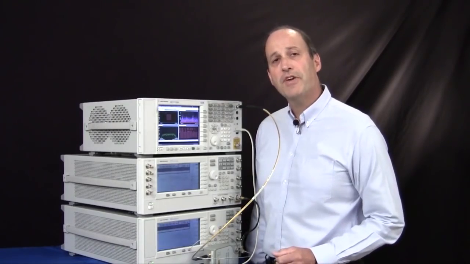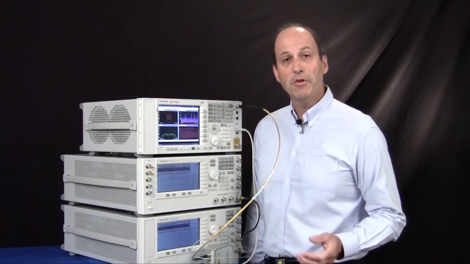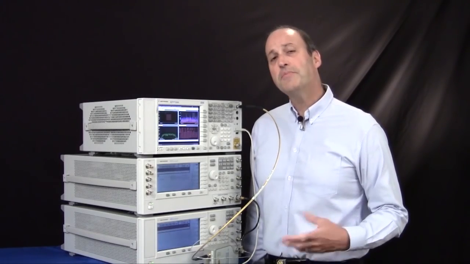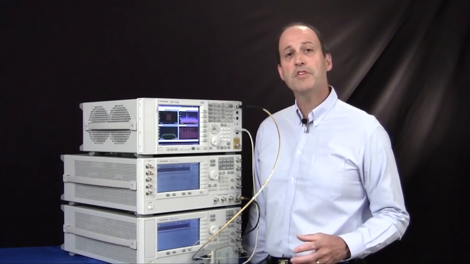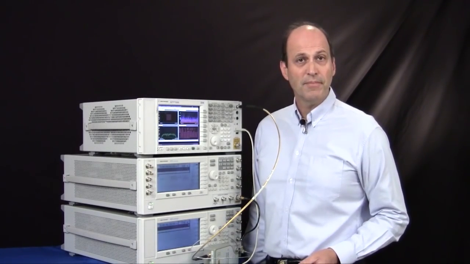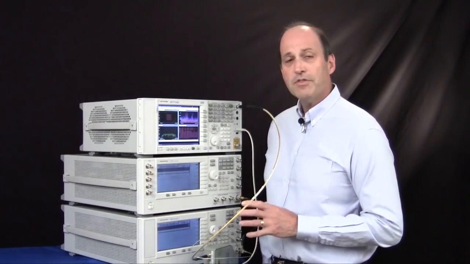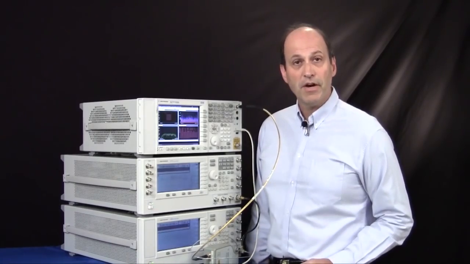A lot of customers have asked us how to generate and analyze digitally modulated signals up at millimeter wave frequencies. And this is becoming increasingly important as new applications appear at these high frequencies, things like automotive radar or wireless HD video transmission. So today we're going to demonstrate creating and analyzing a 64 QAM signal at 65 gigahertz.